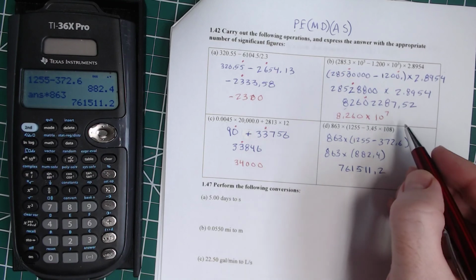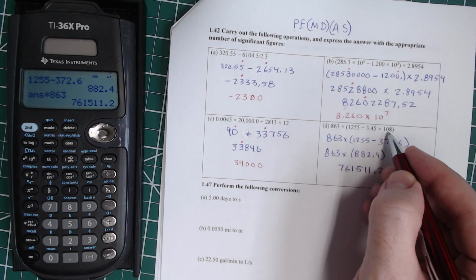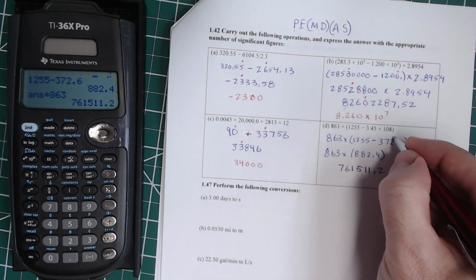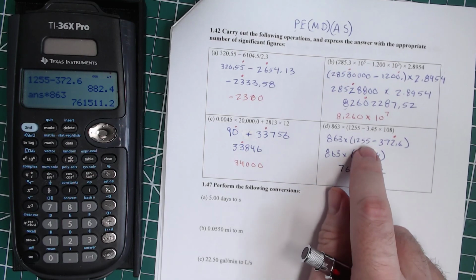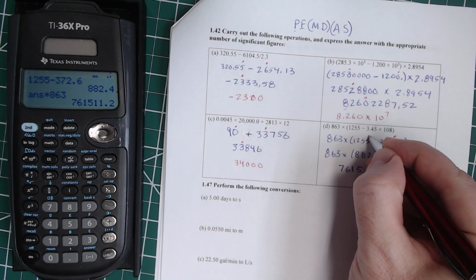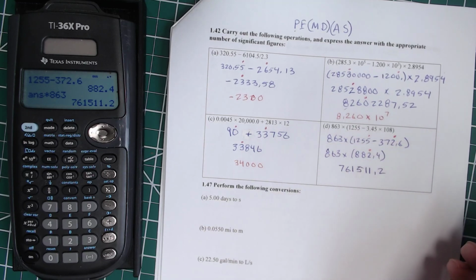We need to check out the number of sig figs. So we'll look at this first operation. This had 3, that had 3. Since it's multiplication, it's the number of sig figs, so 372. So that's our last sig fig there. And now we'll do the subtraction. Well, our last sig fig here is in the ones place. Our last sig fig there is in the ones place. That means this should be rounded to the ones place.